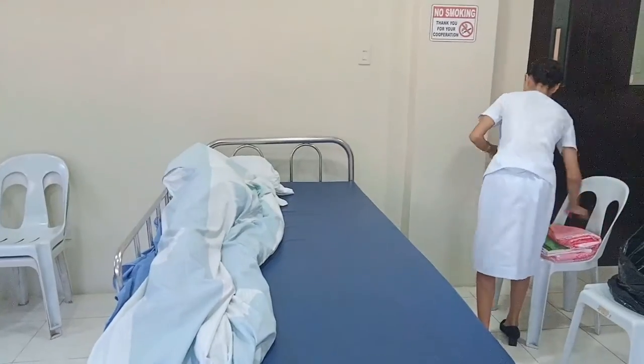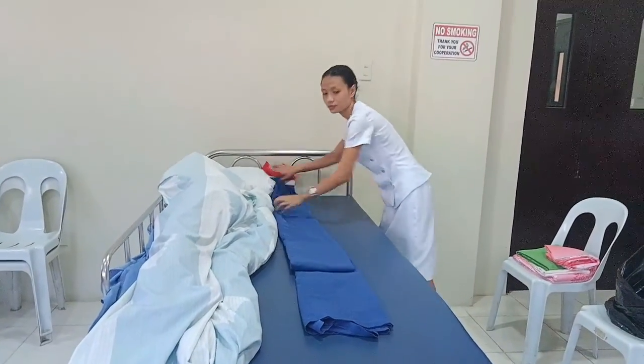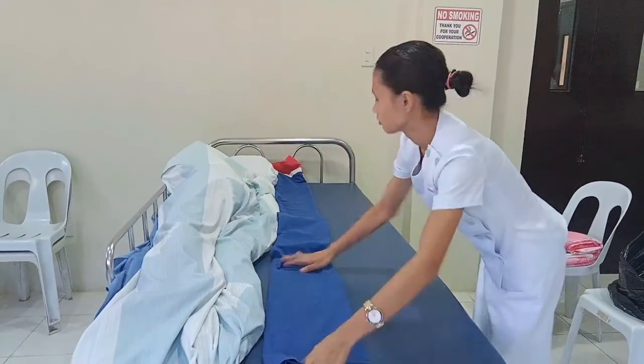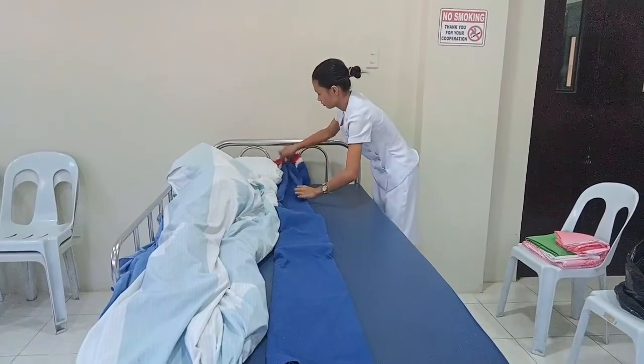Place the new bottom sheet on the bed and vertically fan fold the half to be used on the far side of the bed as close to the client as possible.